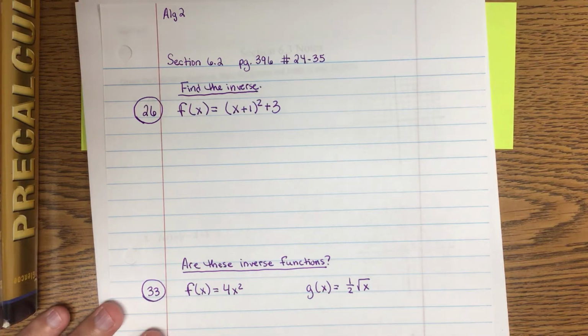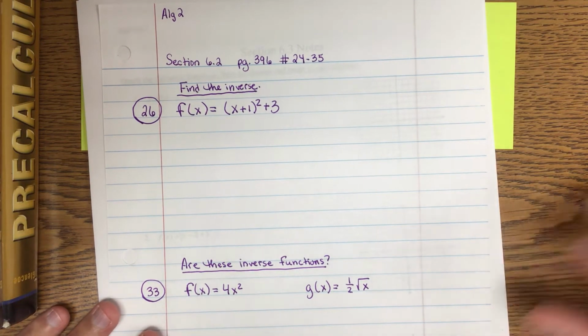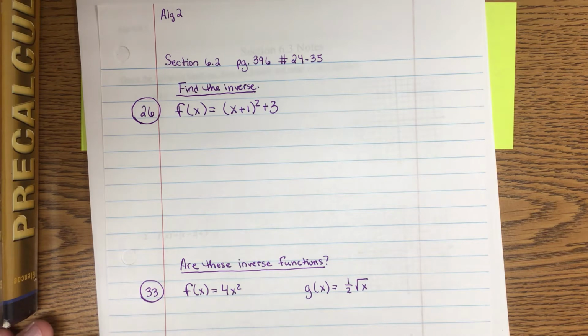In this video, I'm going to be working out some of the homework problems from section 6.2 Day 2 homework, which is on page 396, problems 24 through 35. Please note that you don't have to graph anything for this section, even though your book may want you to. Don't worry about it. Number 26, we want to find the inverse.